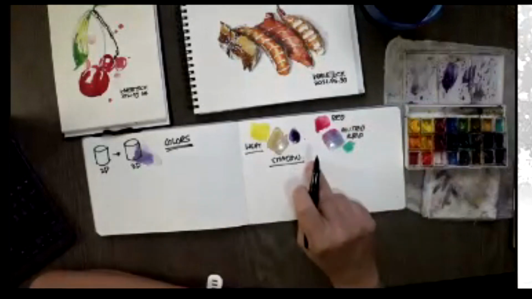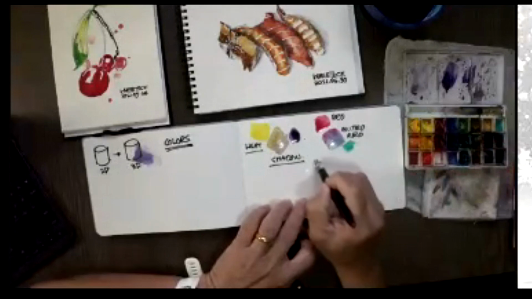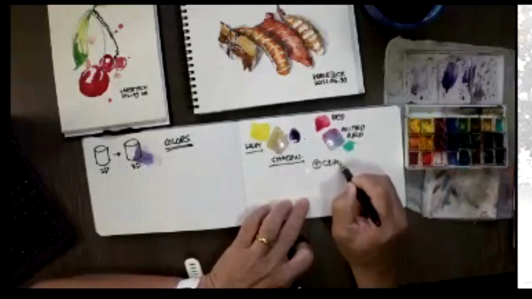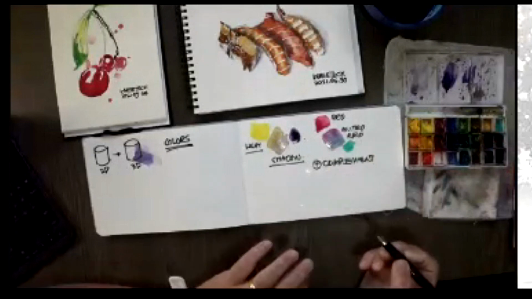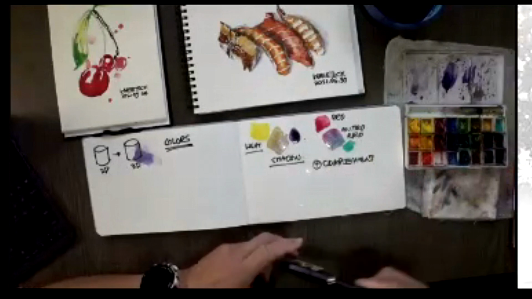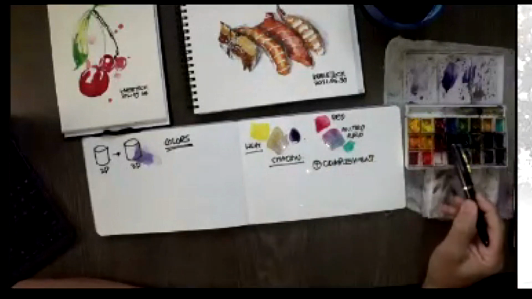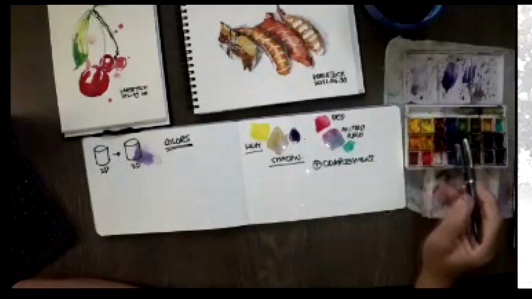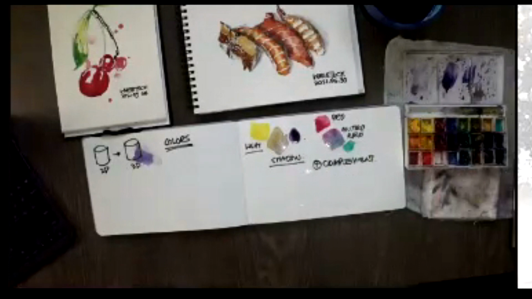You can do this with all the other colors in your palette by adding the complement. In the color wheel, that is basically the opposite. So very quickly, with yellow you add purple, a combination of blue and red. With orange you add blue, with red you add green, and so on and so forth, if you know your color wheel.